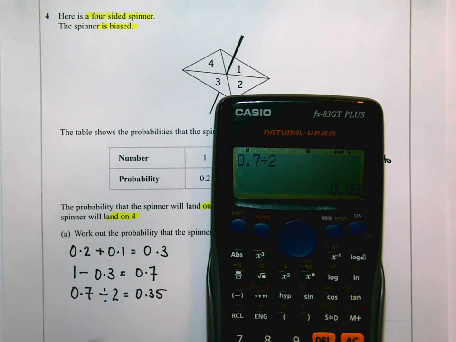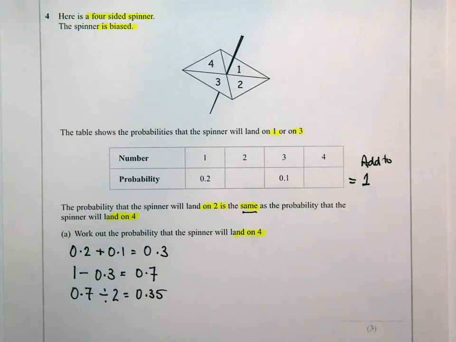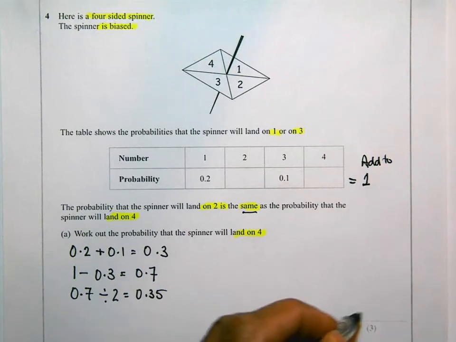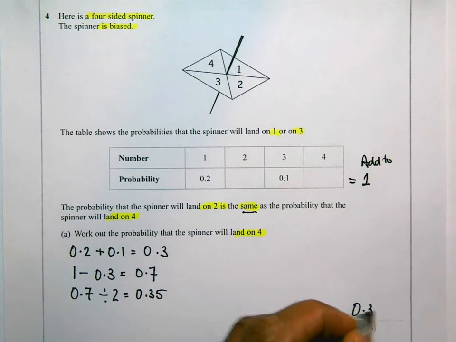So the probability of getting a 2 is 0.35 and the probability of getting a 4 is 0.35. So the answer that I'm going to put in here is 0.35. That's the probability of getting a 4.